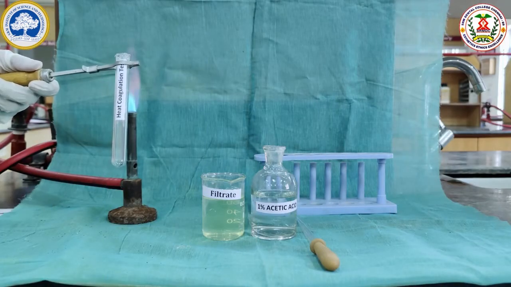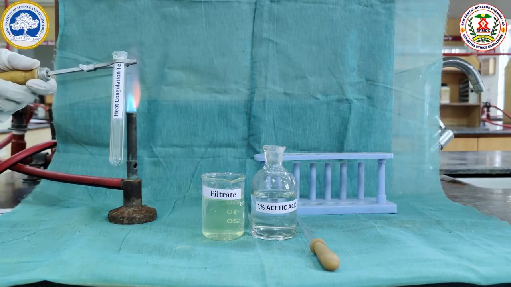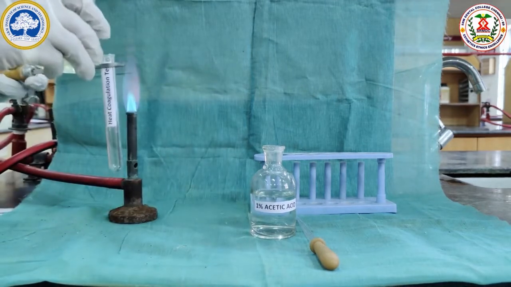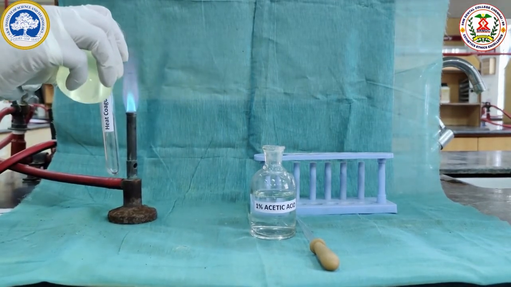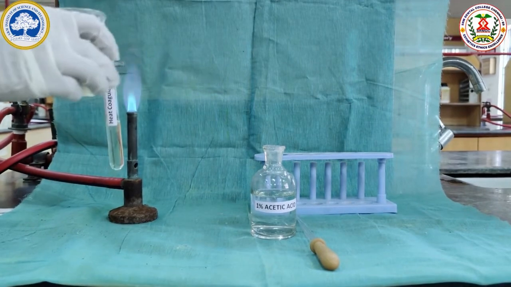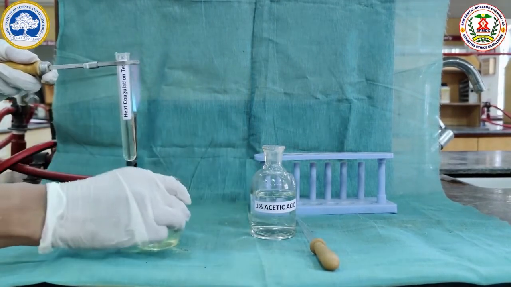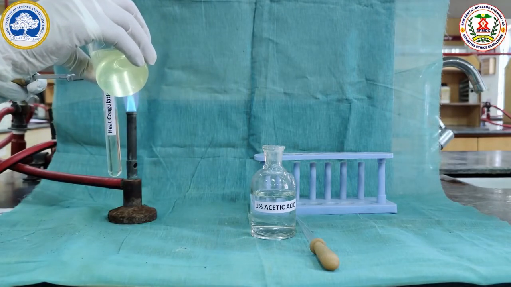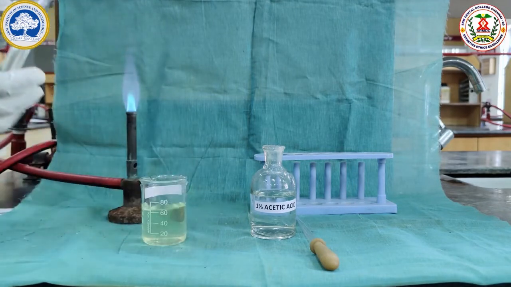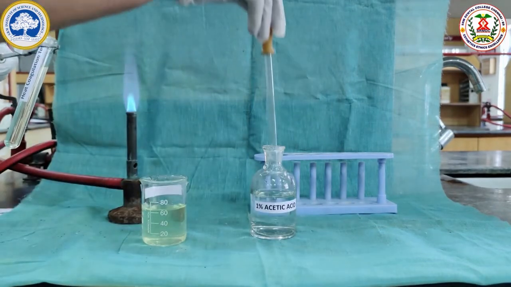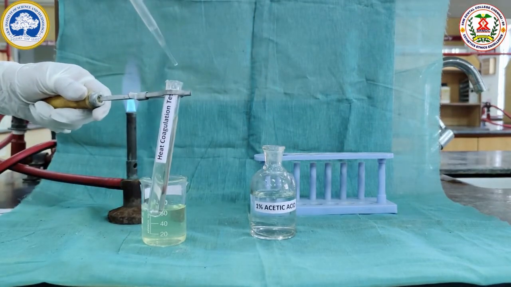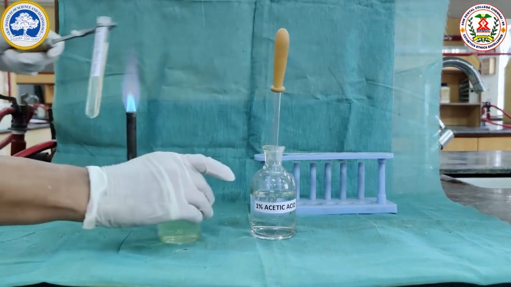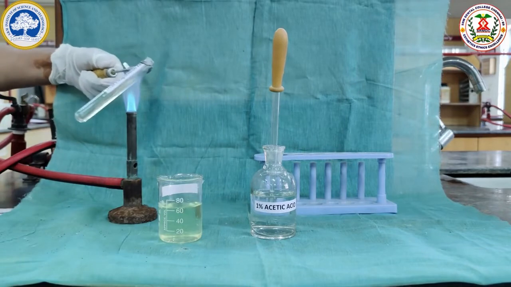The filtrate sample collected we are going to use for the test for proteins. The whey portion or the filtrate portion contains the soluble proteins lactalbumin and lactoglobulin. This is a heat coagulation test, which is a test for proteins. For this, 3/4 of the sample is taken. To that, 1 to 2 drops of 1% acetic acid is added and it is heated at the top portion of the test tube.